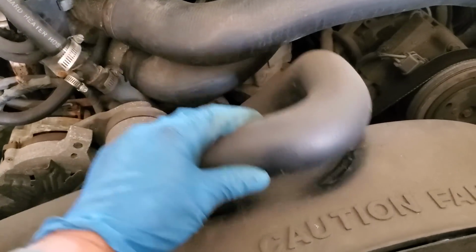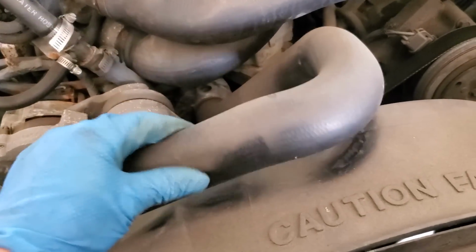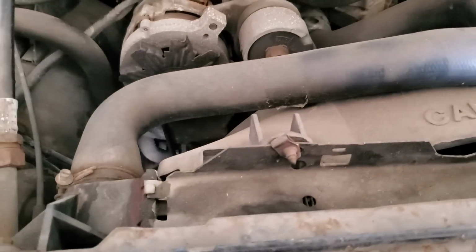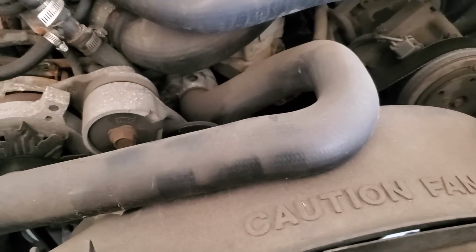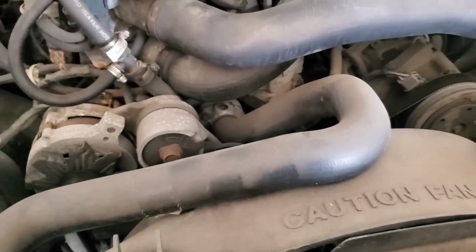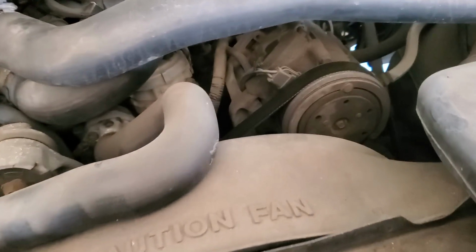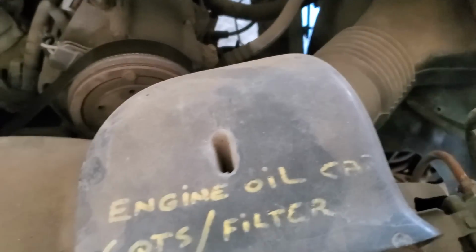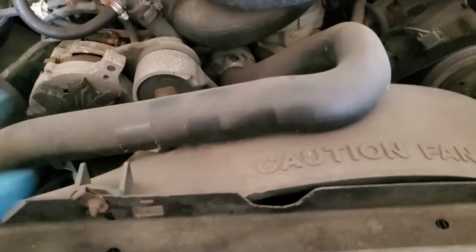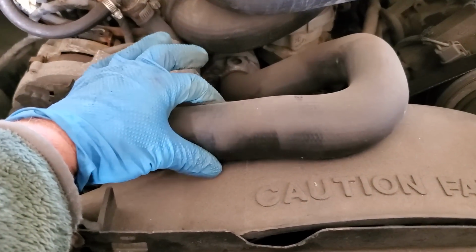And the hoses are all soft. So if you put a new radiator in it, then it's going to start to build up pressure and blow the hoses apart and probably blow the gasket out of the timing cover and the heater core and start leaking from everywhere. It's water pump. So this thing's baked.